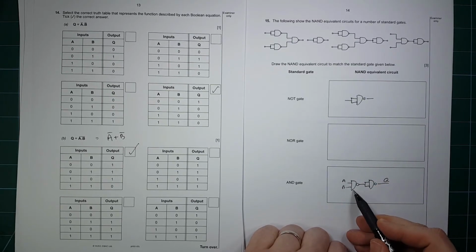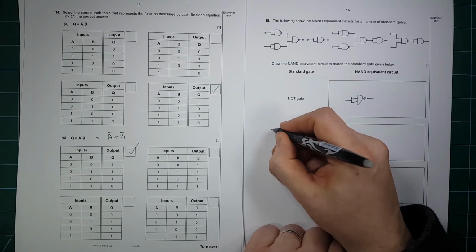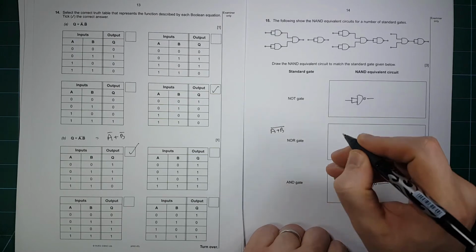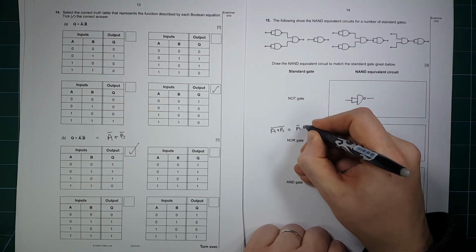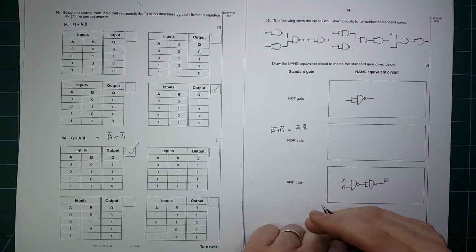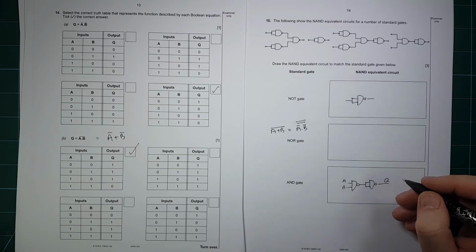It's a NAND gate followed by a NOT gate. And then the NOR gate is, if we use De Morgan on that, we get A, not A, and B like that. And then we need to put a double inversion on there to make it out of NAND gates.